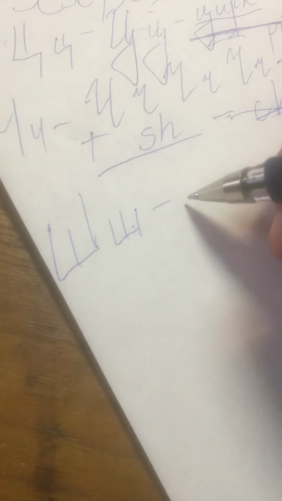Ш, which is basically sh, but it's hardened, whereas the next one is palatalized. This uses more of your retroflex, I guess you can say. You write it like this, something like a W. It appears in words like шарик, which means balloon or ball. Шарик.